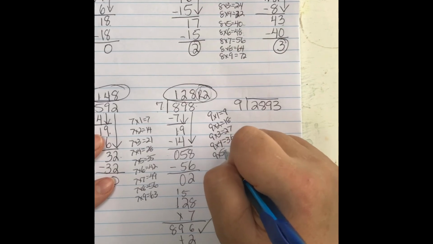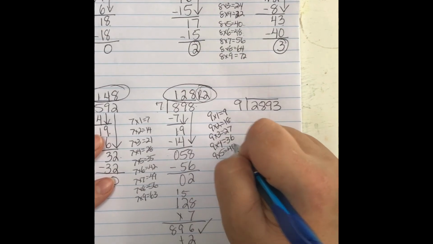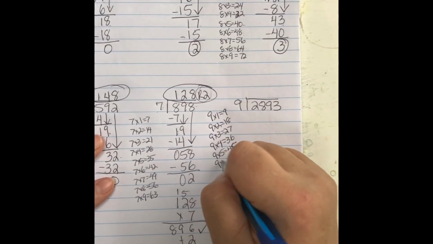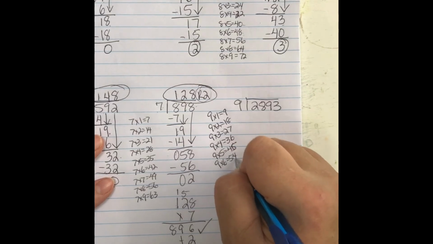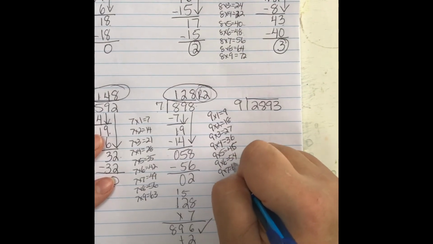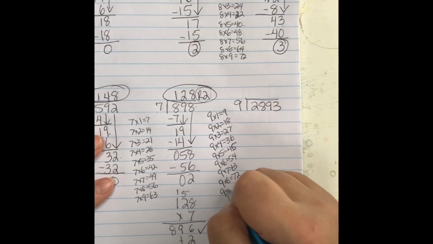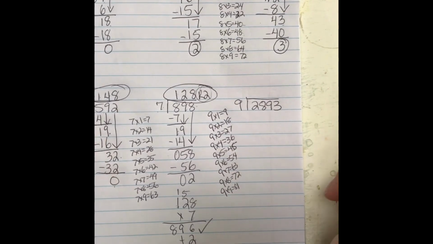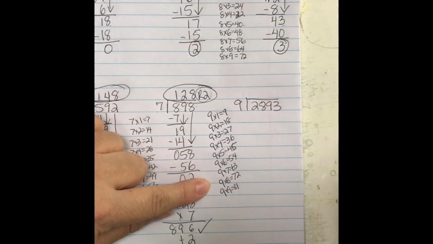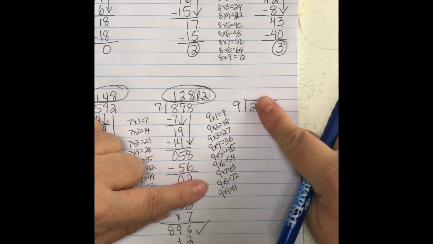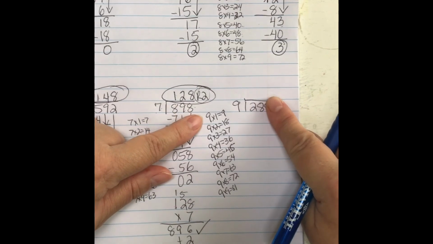9 times 5 is 45. 9 times 6 is 54. 9 times 7 is 63. 9 times 8 is 72. And 9 times 9 is 81. Okay, so I have my little chart written out here, and now I feel comfortable that I can do this problem without messing up. So I can't fit into 2, can't get close to 2, I gotta go to 28.